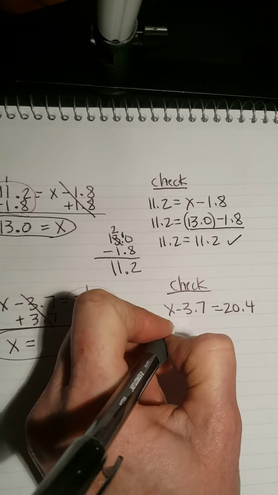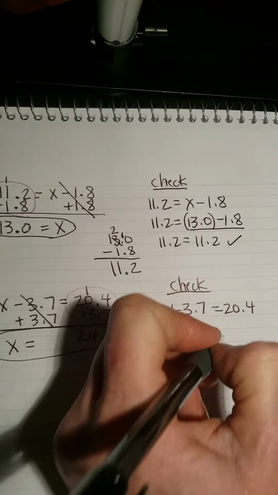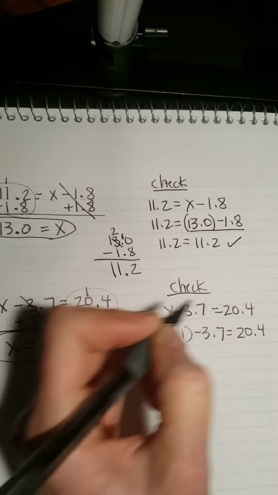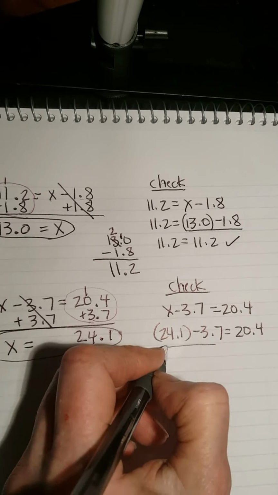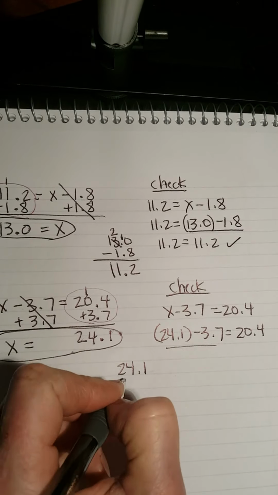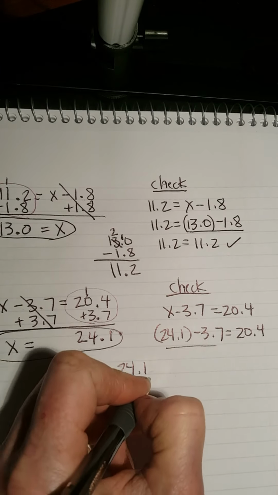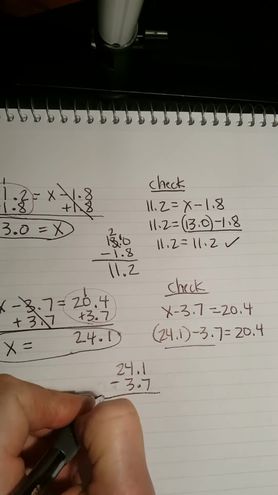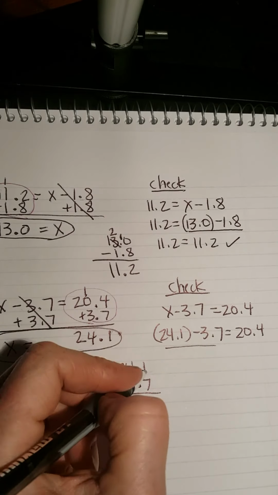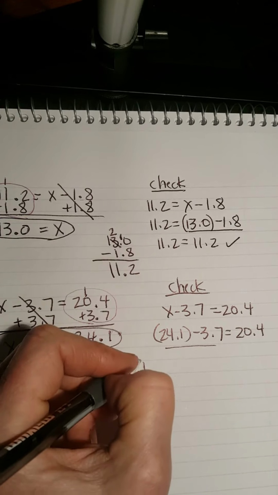Substitute 24.1 in place of x. And then I'm actually going to check this right here. So I have 24.1 minus 3.7. I'm just going to bring my decimal down first, which is what I usually do if I'm not trying to go too fast. I can't take 7 from 1, so I need to borrow.